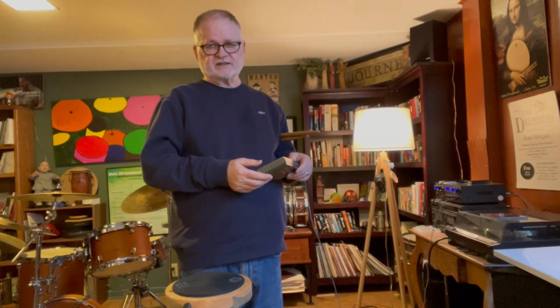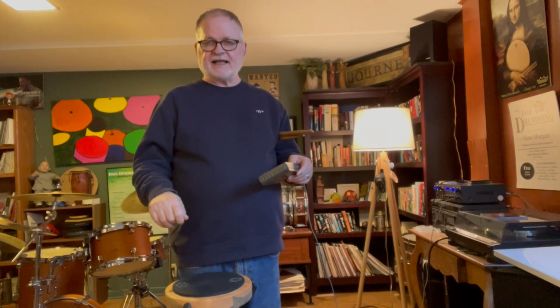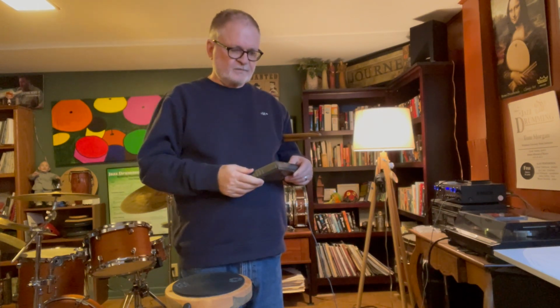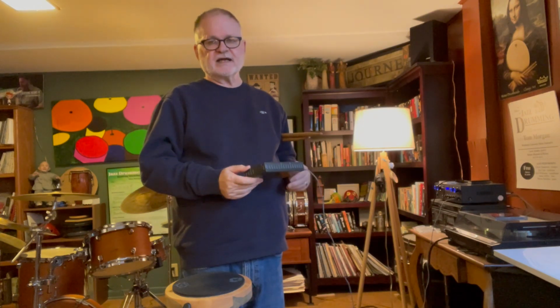In fact, if you play with the metronome perfectly, you can't hear it because it's clicking at exactly the moment that you're playing. Some people call that burying the metronome, like you just play so perfectly with the metronome that you can't hear it. It's buried in the sound that you're making. Okay, now that takes a long time, a lot of practice.